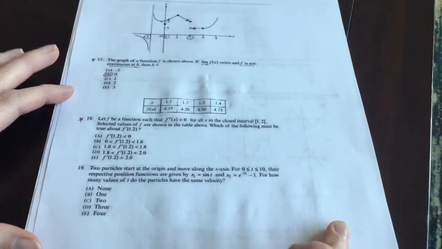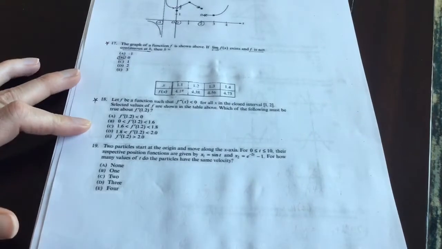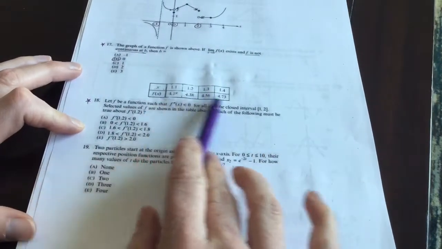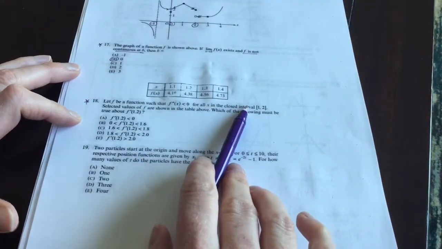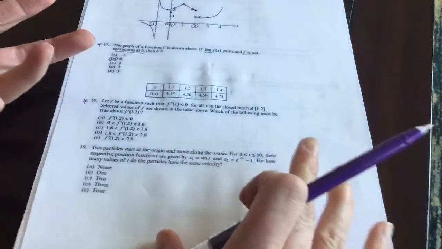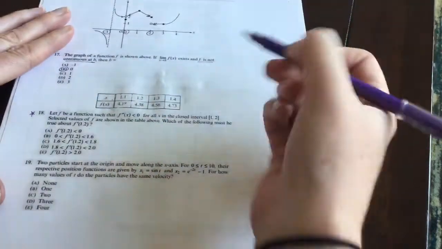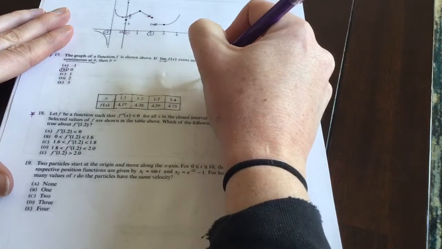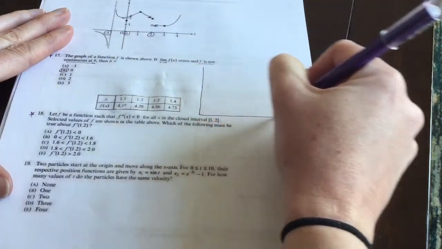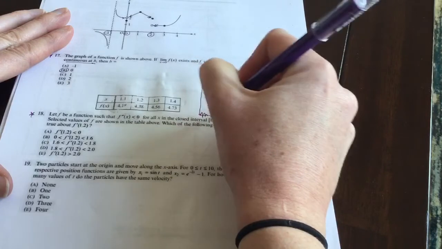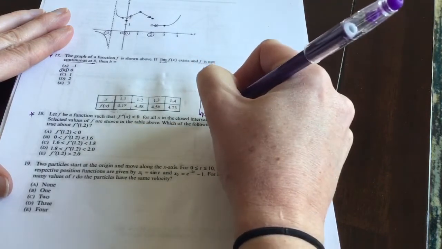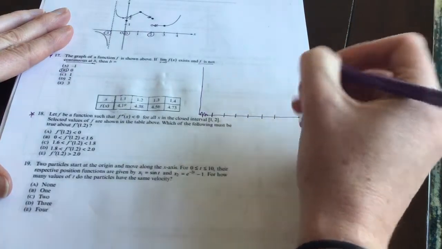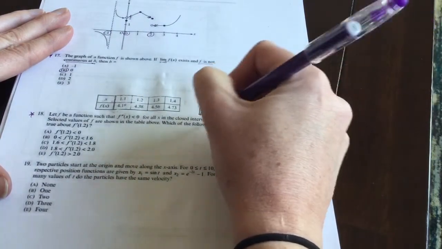Moving on to problem 18. My big tip for any problem that has a table, if you are struggling at all, would be to sketch a graph out. And again, this is multiple choice, so it wouldn't have to win any awards or anything. So I'm going to go ahead and sketch a graph out. I'm going to use this kind of notation to say I'm starting here at 1. So let's make this 1.1, 1.2, 1.3, 1.4, 1.5, and so on.